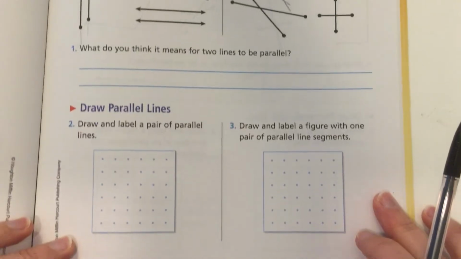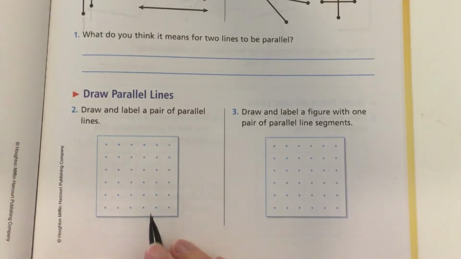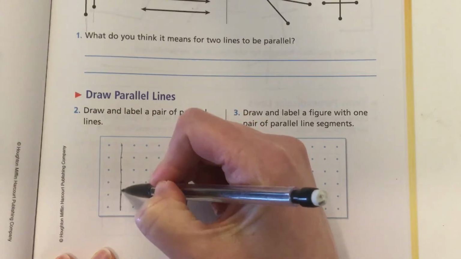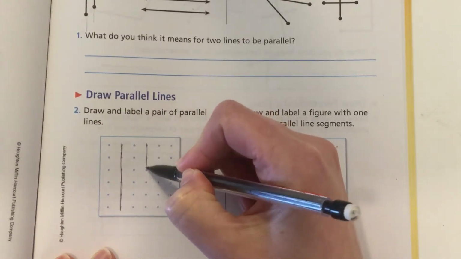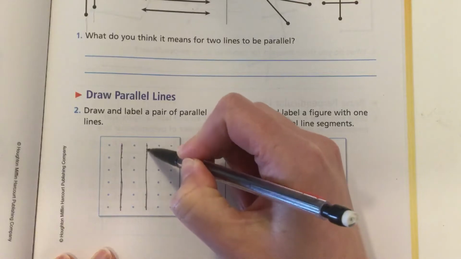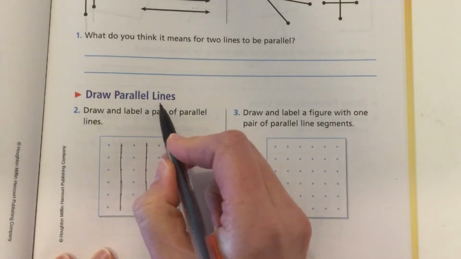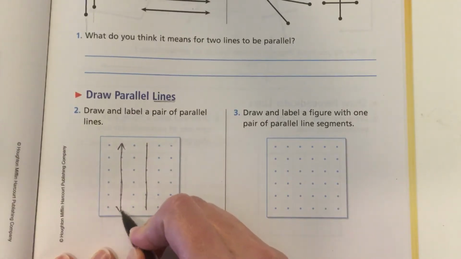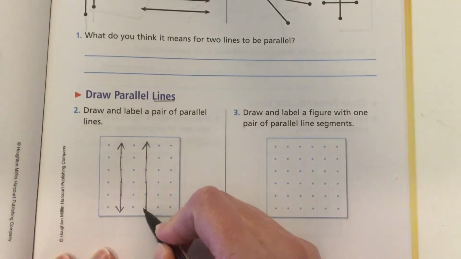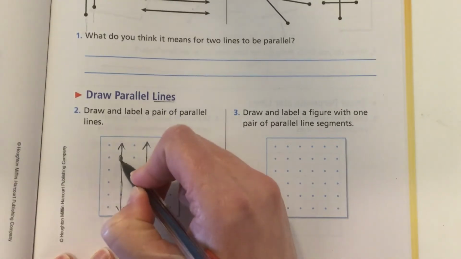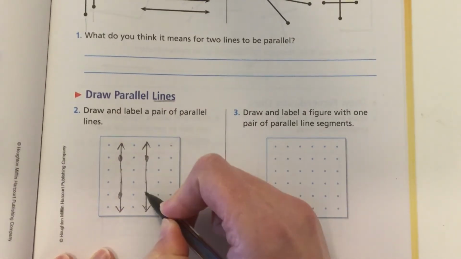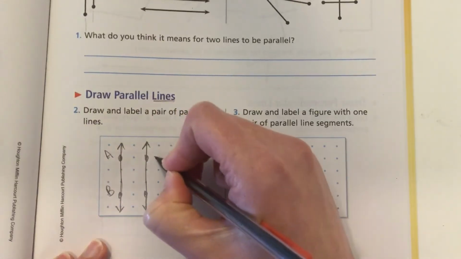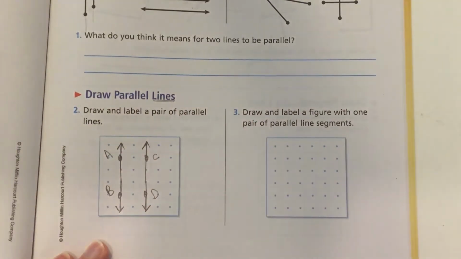So in your assignment on math expressions today, you're going to have to draw parallel lines. You can do them vertically or horizontally, either way. Notice that it asks me to draw lines, not line segments. So I remember that lines have arrows and points. I can even label this is line AB and this is line CD.